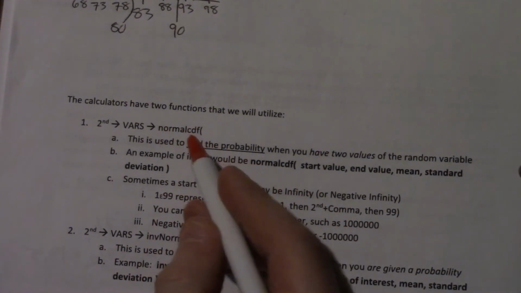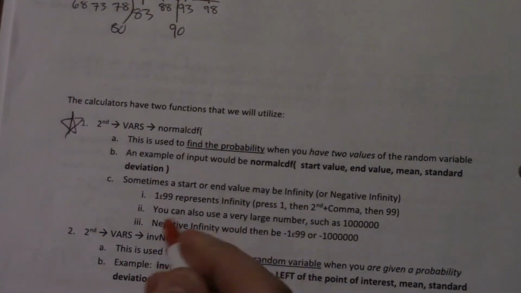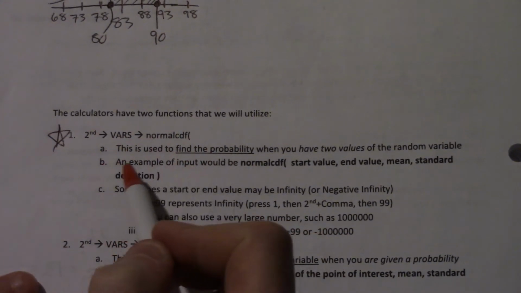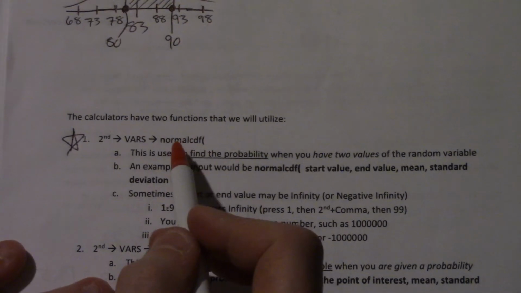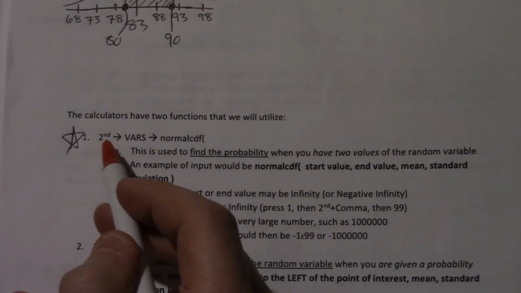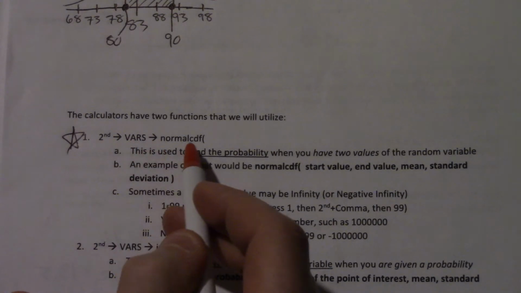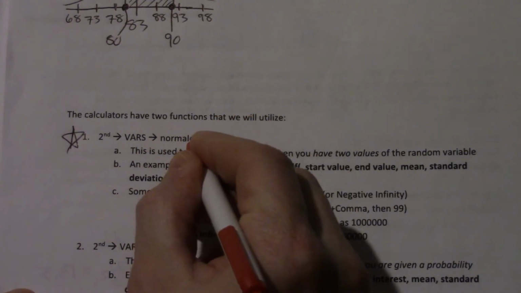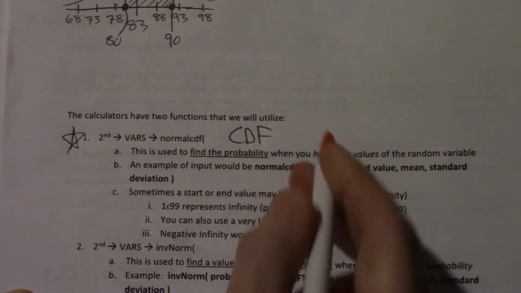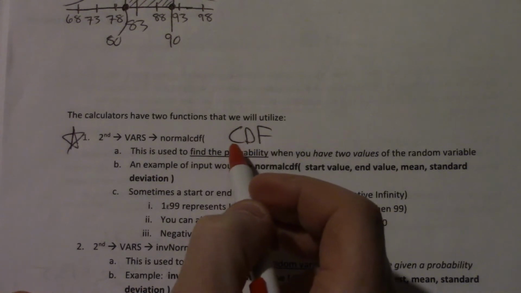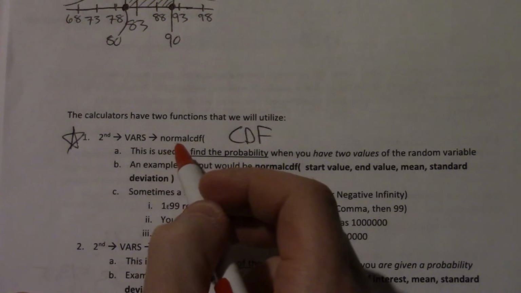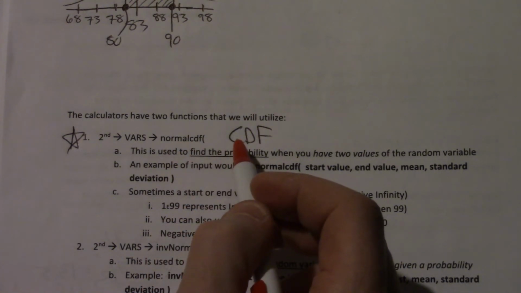So we have a new function. This function here is going to be the workhorse for a little bit. You'll probably end up using this one most often. The way that you get there is you'll press second vars, and you're looking for normal CDF. So again, this is maybe a point of confusion. When we were in binomial world, we wanted PDF. In normal world, we want CDF.